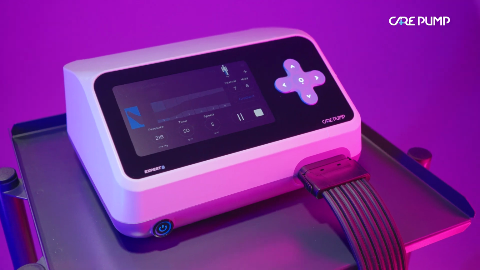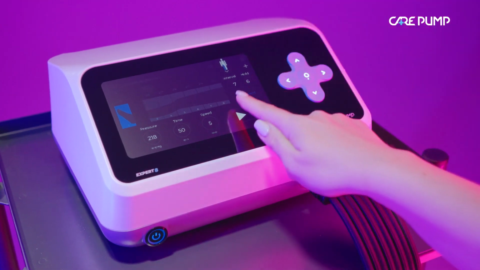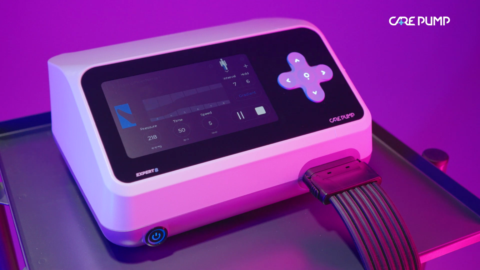To temporarily pause the treatment, press pause icon. And if you want to resume the treatment, press play icon. To end the treatment before the specified time has elapsed, press stop icon. It will deflate air from the chambers in the cuff and reset the treatment settings.